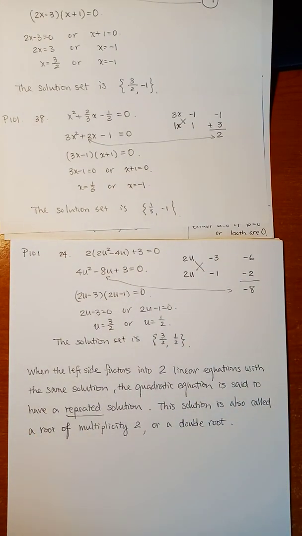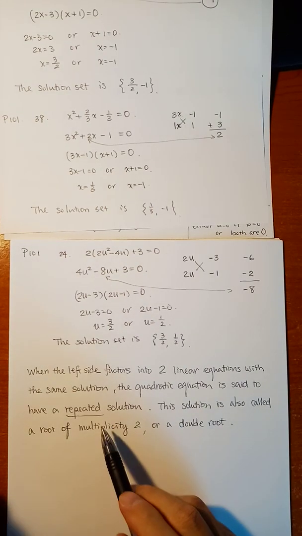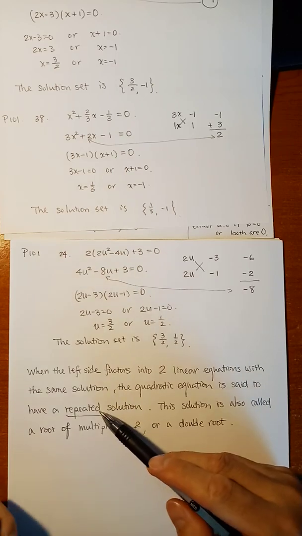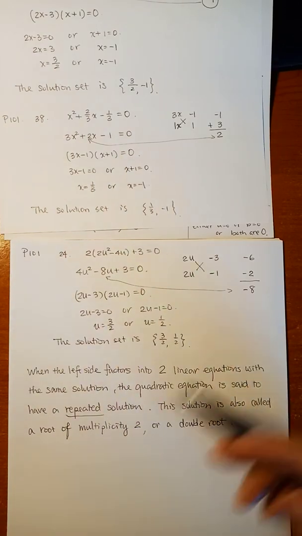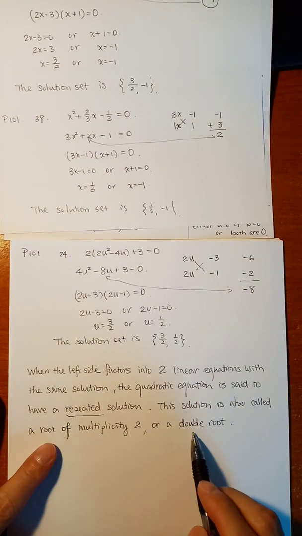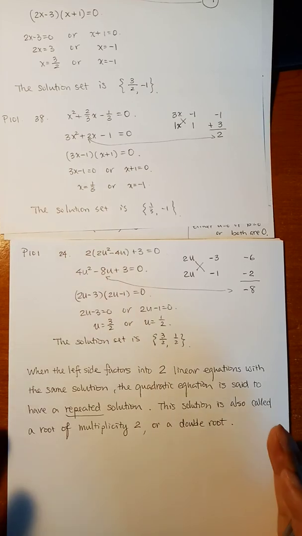Okay, so you can see that with repeated, you don't know how many times it repeats. So it's a very vague name. You can repeat it 10 times, repeat it 100 times, but still it's called repeated. The other two names are more precise.